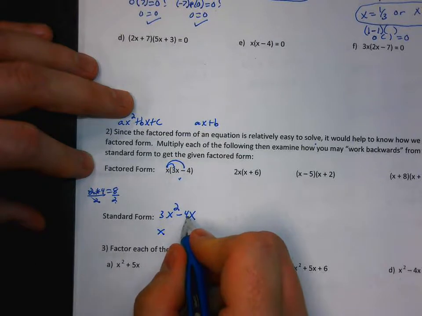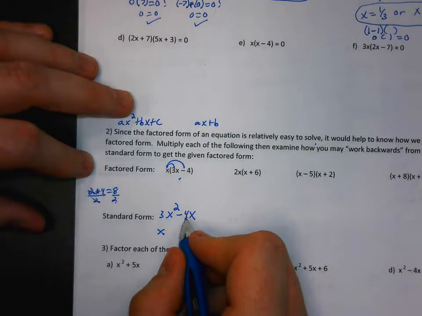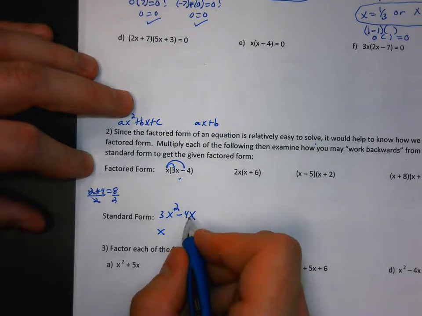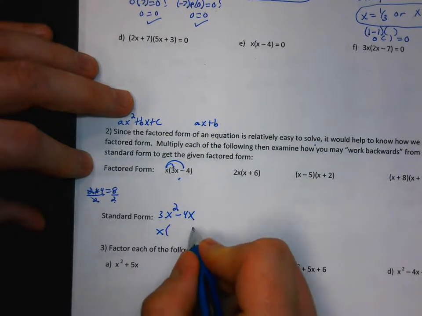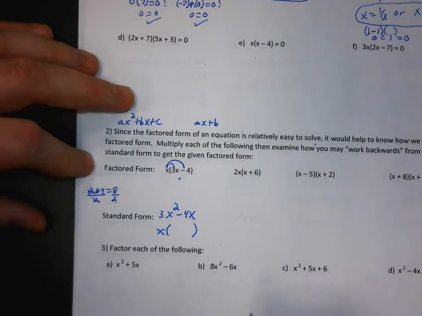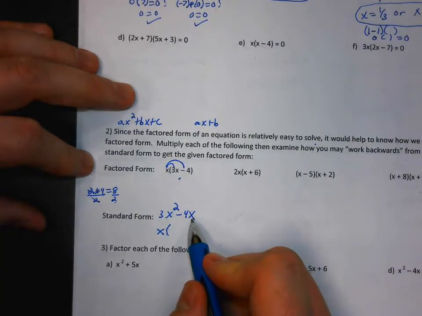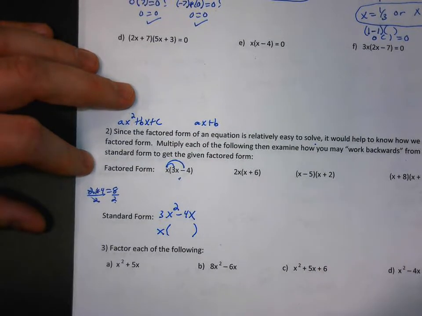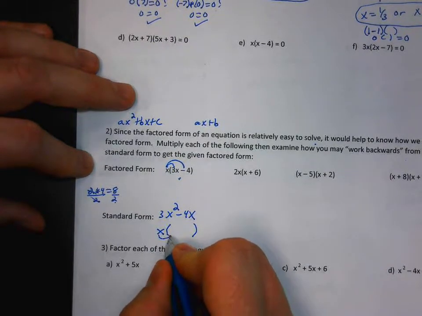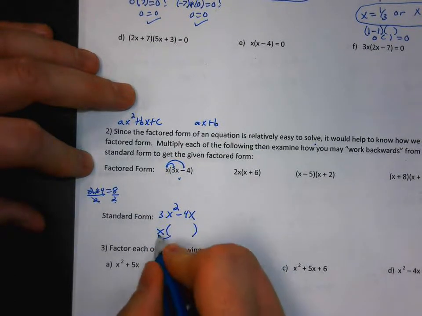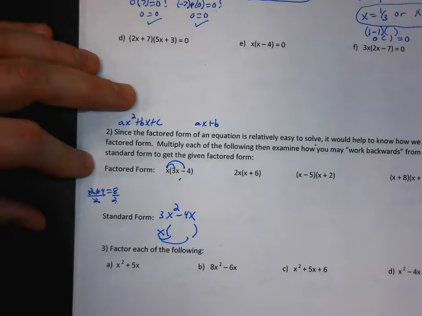And 3 and 4, there's nothing you can divide 3 and 4 by other than 1, but that doesn't help you at all. So if we were to look at dividing each of those terms by x, what are we left with? A more common way of looking at it is x times what gives you 3x squared, and then x times what gives you negative 4x.